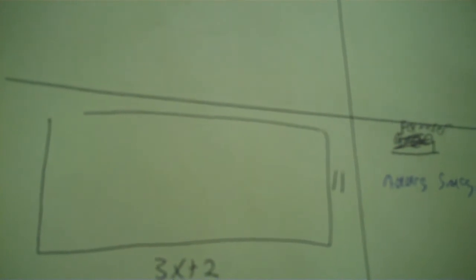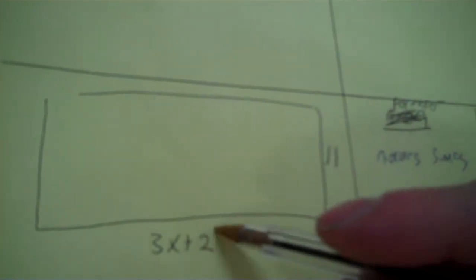Okay, write a simplified formula for the area and perimeter, same thing. Okay, perimeter's adding the sides, and area's length times width. Put the length and width in parentheses in algebra. All algebra classes, you want the length and width in parentheses. You didn't have to do that last year, but you will this year. Adding sides, 3x plus 2, plus 3x plus 2 again, plus 11, plus another 11.